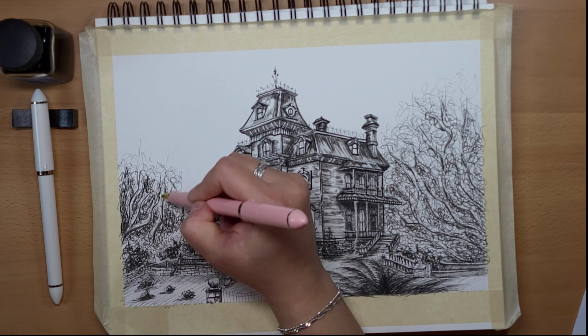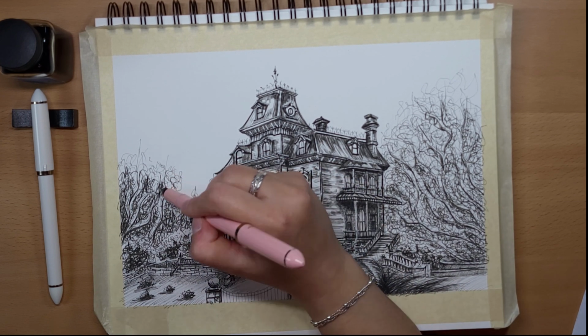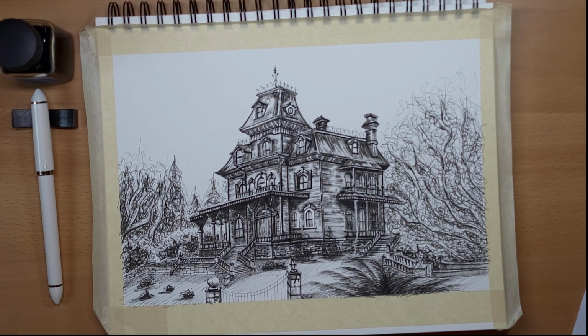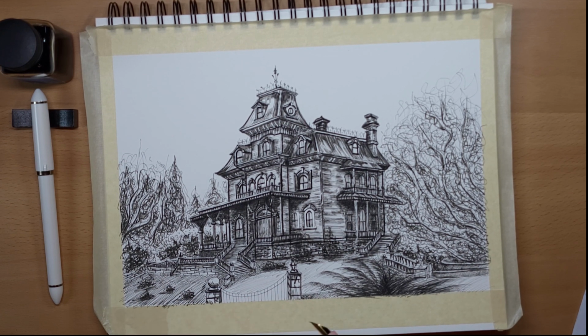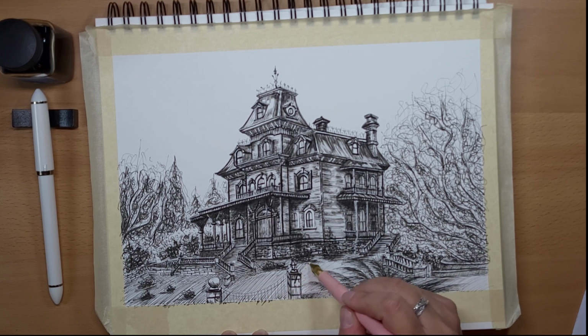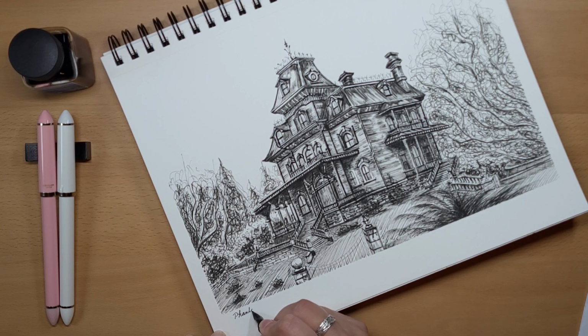And the reason for that, the purpose for that, is to not take away focus from our Phantom Manor. That's the focal point. So that's the one that's going to have the deepest shadows, the most detail, and everything else around it is just loose.